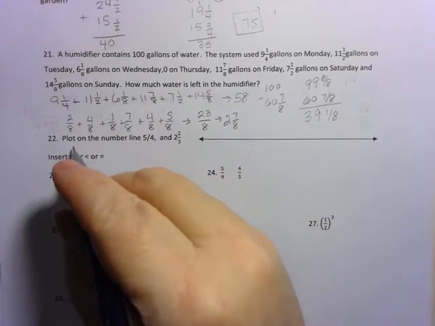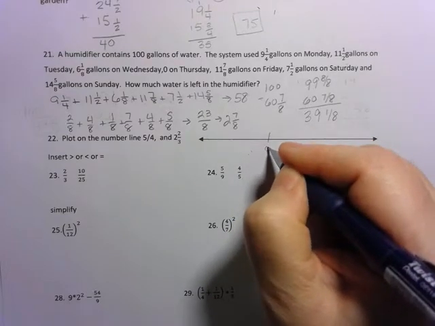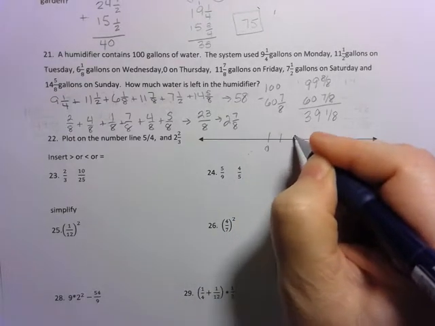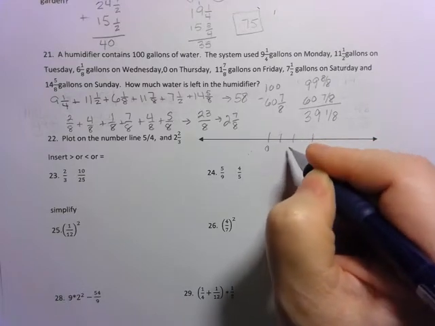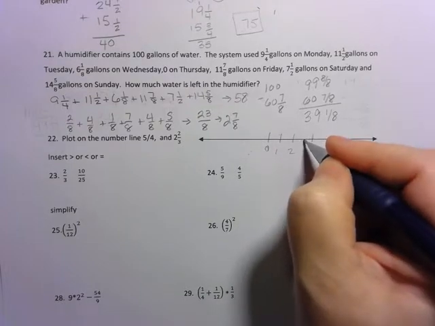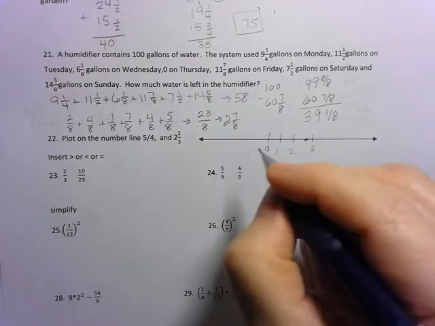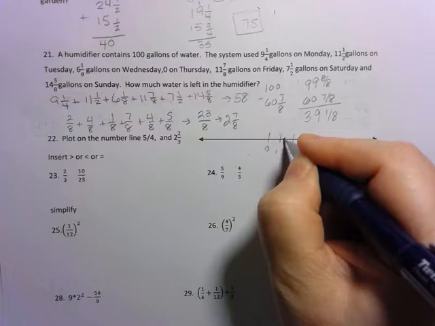So now we want to plot the numbers on the number line. We always show our 0. Here's our 1, our 2, our 3. Oh, they're not. So this is 1, 2, 3. So 2 2/3 would put it right about here. 5/4 is 1 1/4, which is putting it closer to the 1.